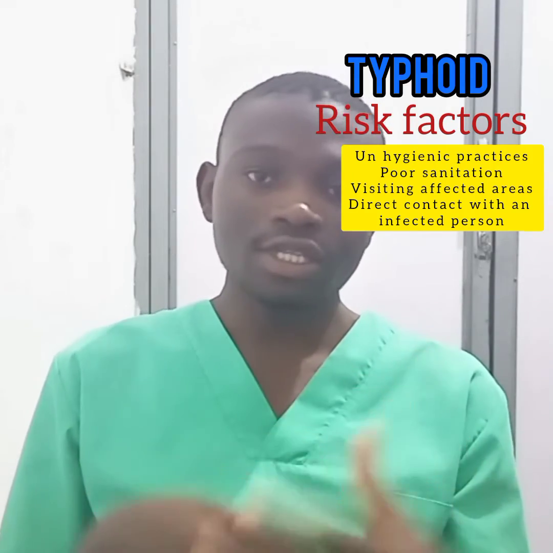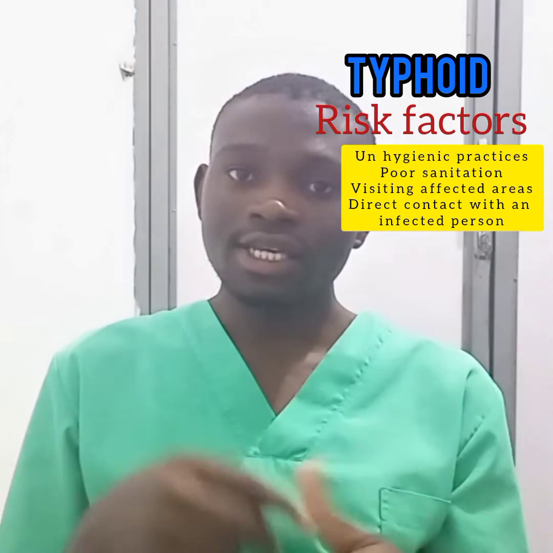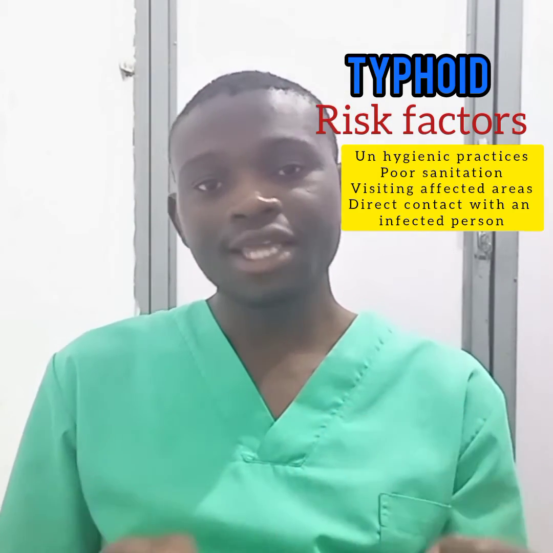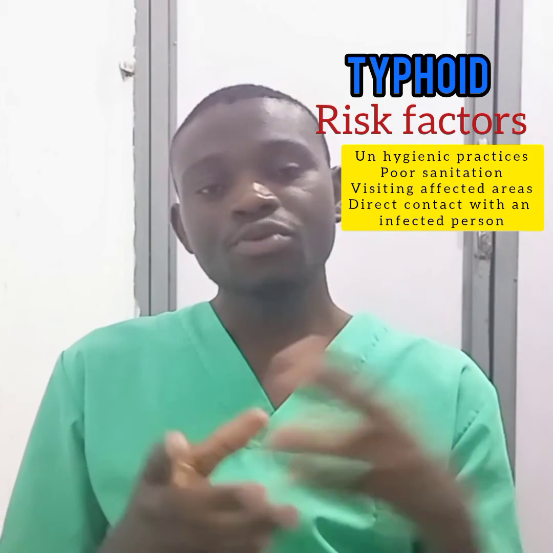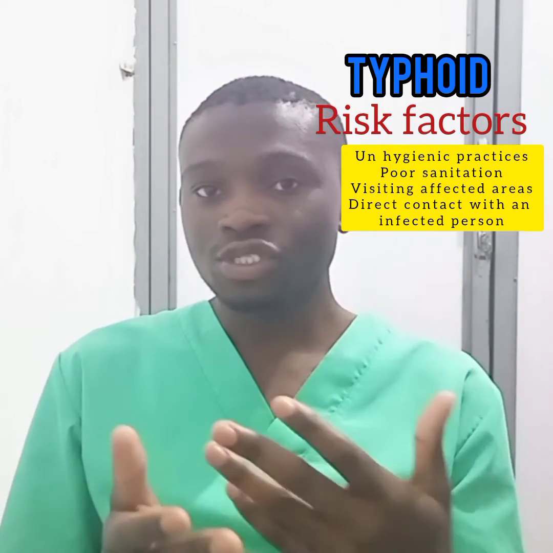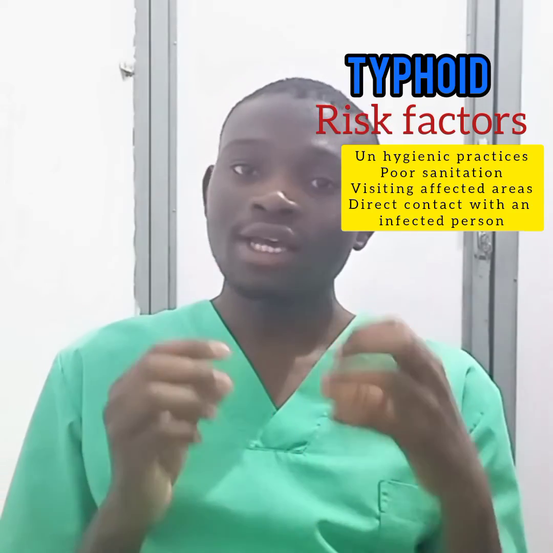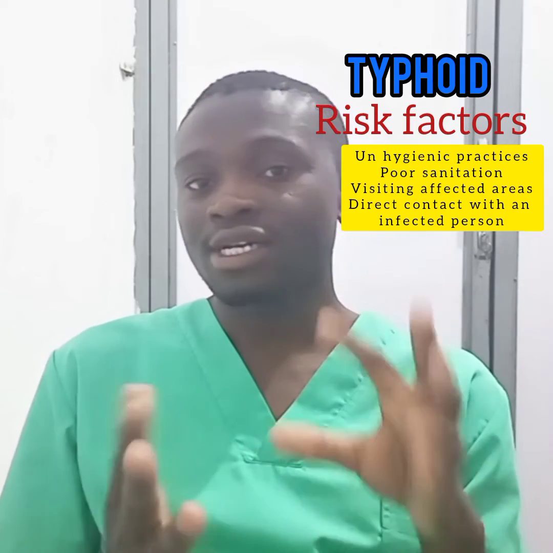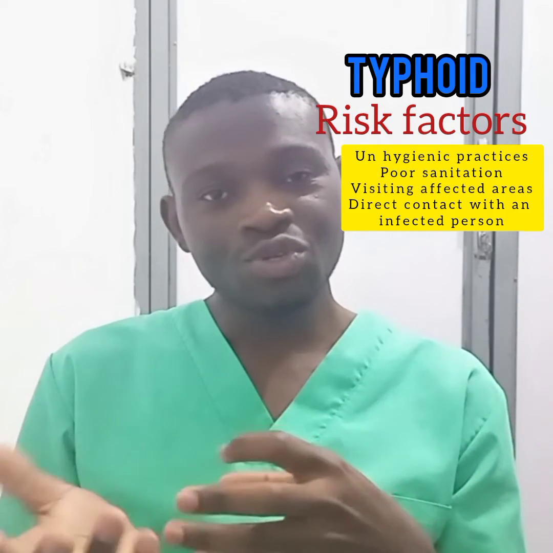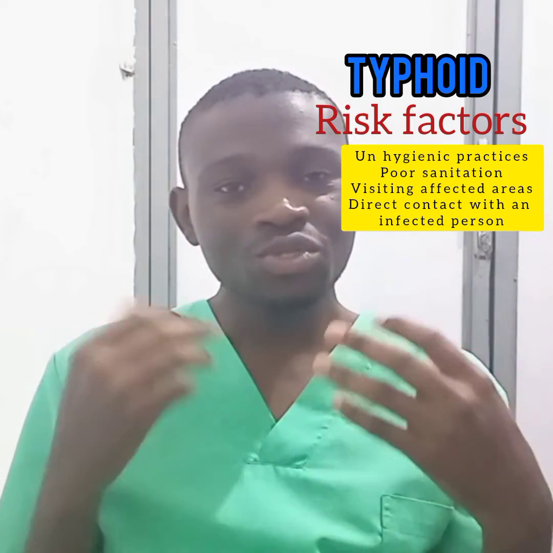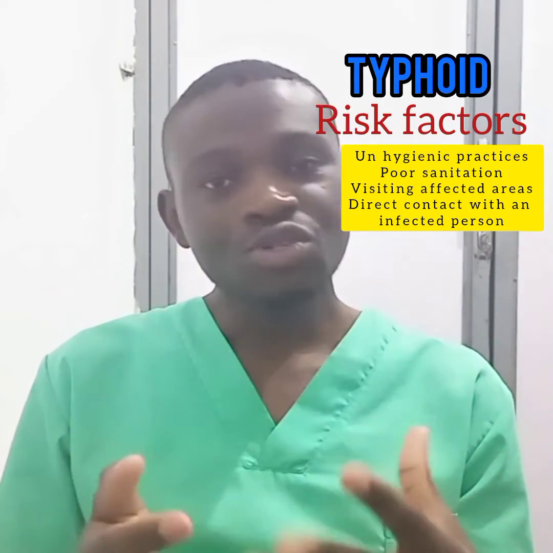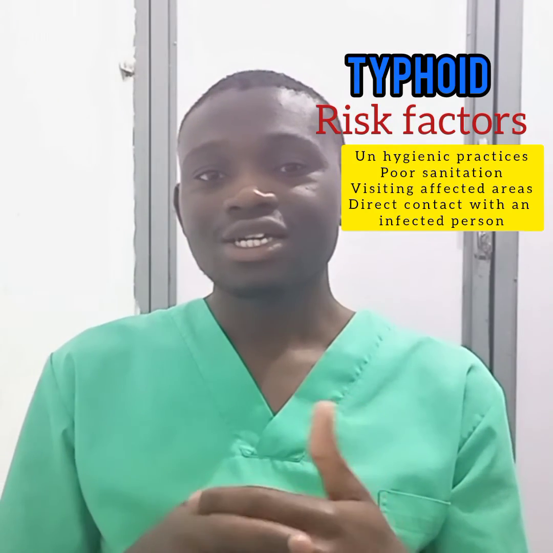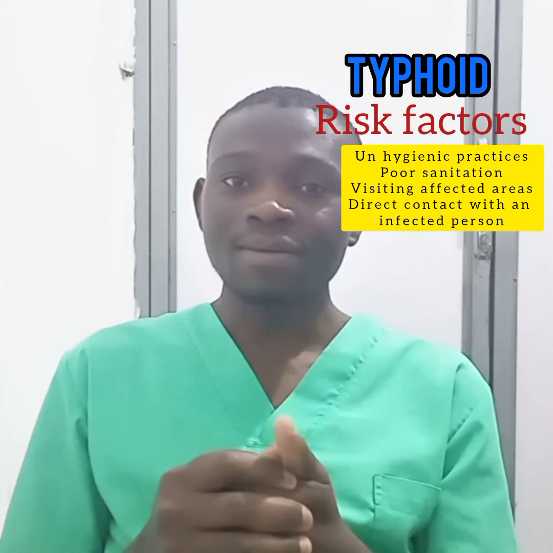If you keep on visiting most affected areas every time you can end up getting that infection, because at any time you will handshake with someone who has the infection, especially if their hygiene is not good. And after handshaking with that person and you also don't wash your hands, or anytime you touch the surface where that person has touched, you get the infection from there.